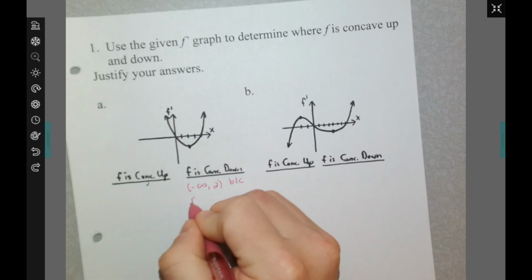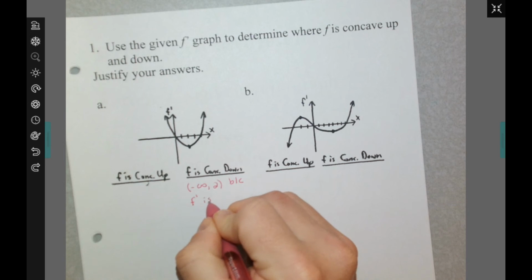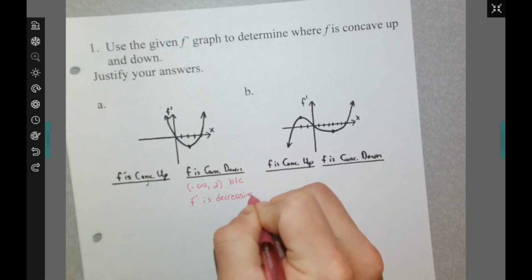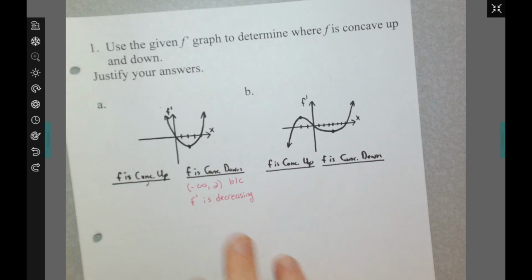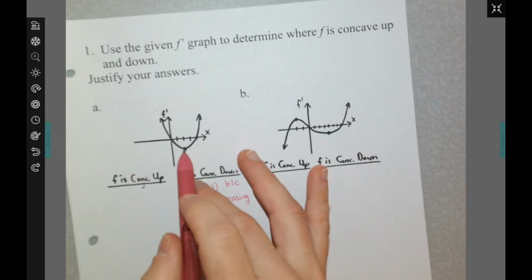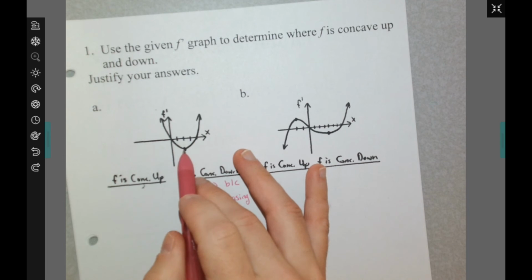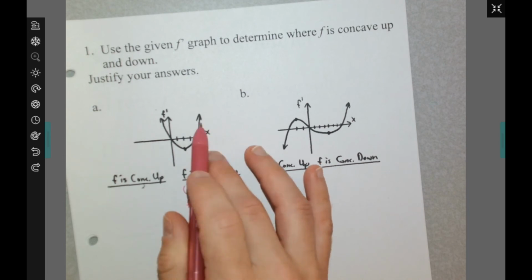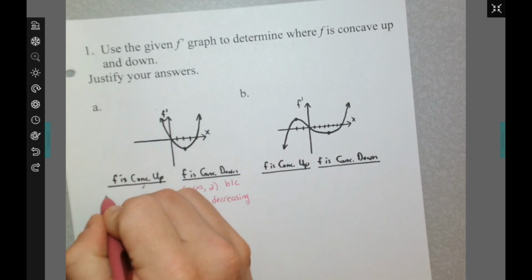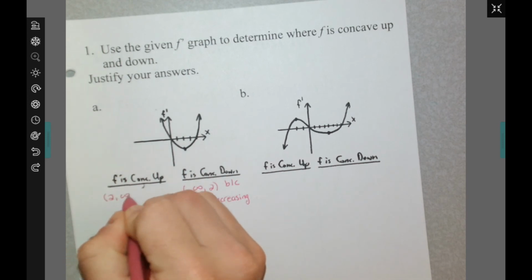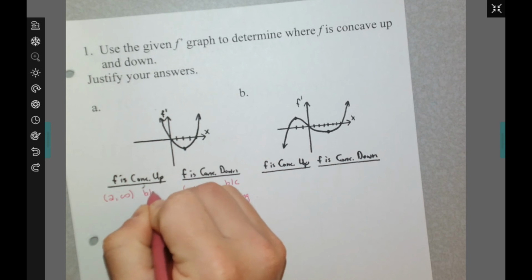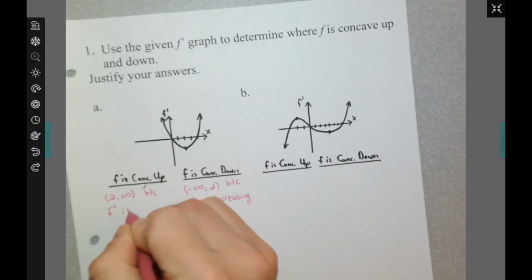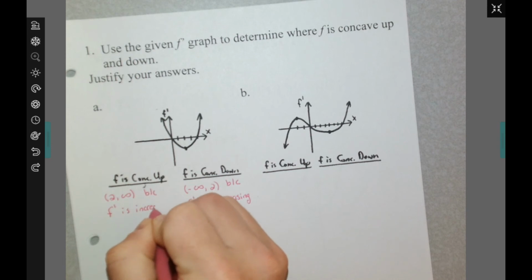because the first derivative, and we're going to get official here instead of talking about slope, is decreasing. So that takes care of the concave down. As soon as I get to 2 and I'm going to infinity, we change around and we are now increasing. We now would have a positive slope. We're going uphill. So f is concave up for 2 to infinity because the derivative is increasing.